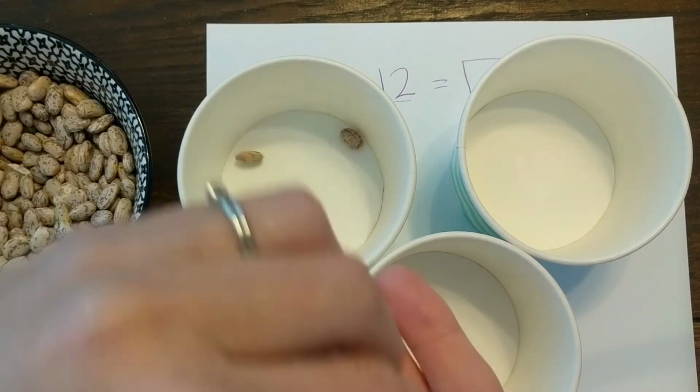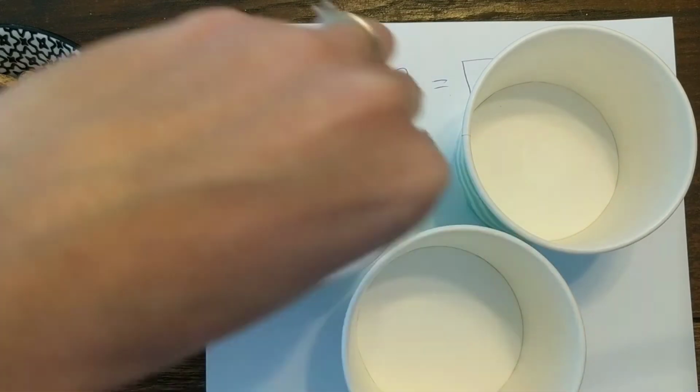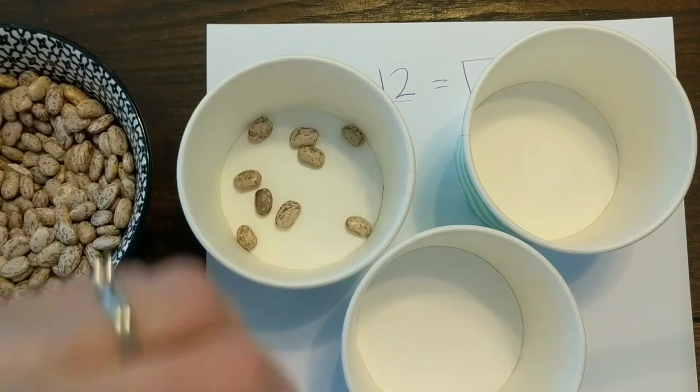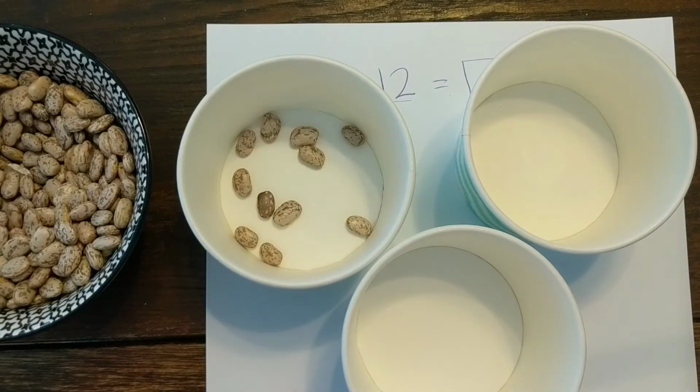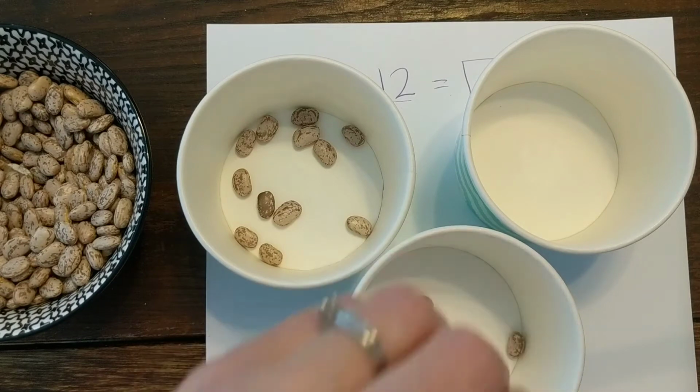1, 2, 3, 4, 5, 6, 7, 8, 9, 10, 11, 12. I'm going to continue. 1, 2, 3, 4, 5, 6, 7, 8, 9, 10, 11, 12. And you know what?